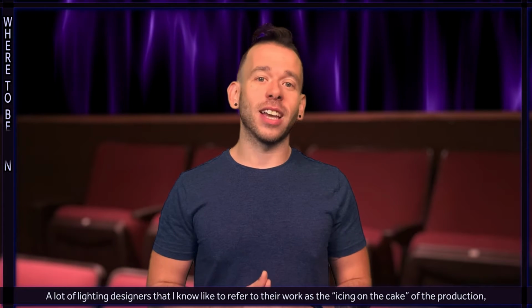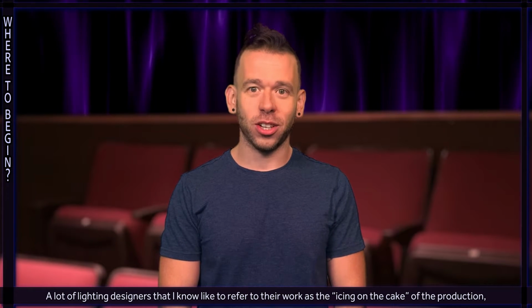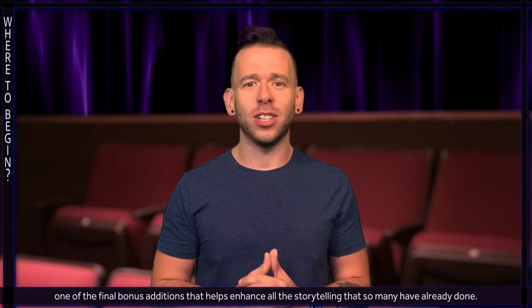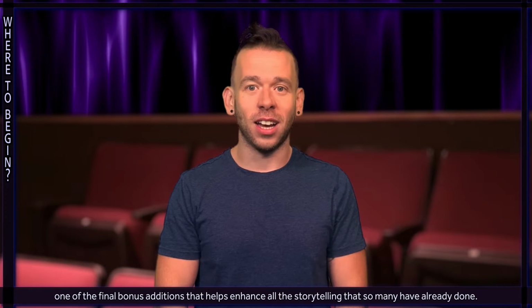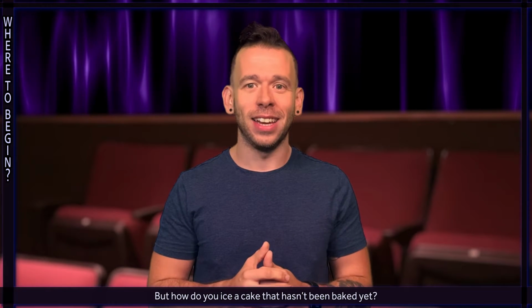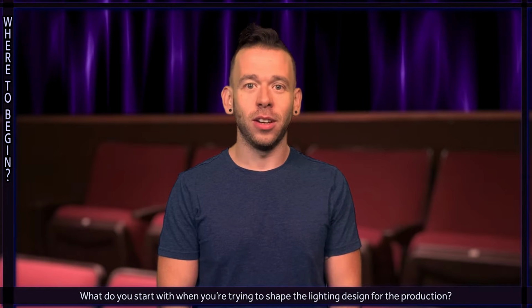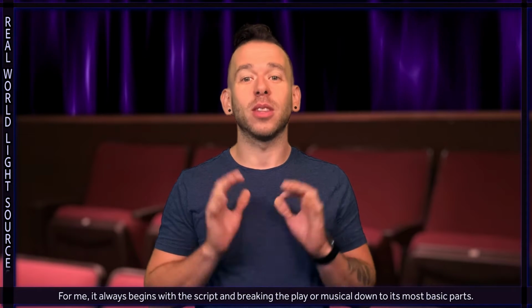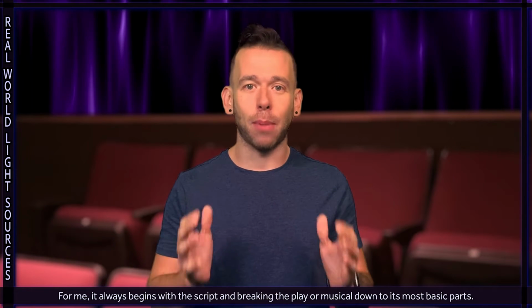A lot of lighting designers that I know like to refer to their work as the icing on the cake of the production, one of the final bonus additions that helps enhance all the storytelling that so many have already done. But how do you ice a cake that hasn't been baked yet? What do you start with when you're trying to shape the lighting design for the production? For me, it always begins with the script and breaking the play or musical down to its most basic parts.